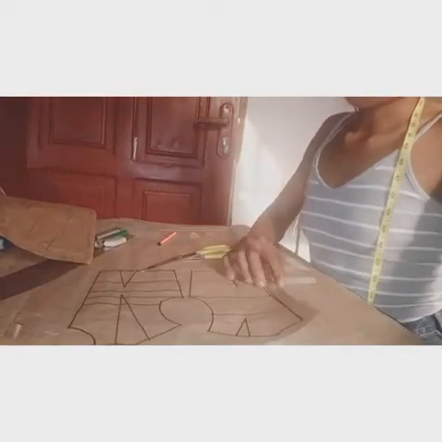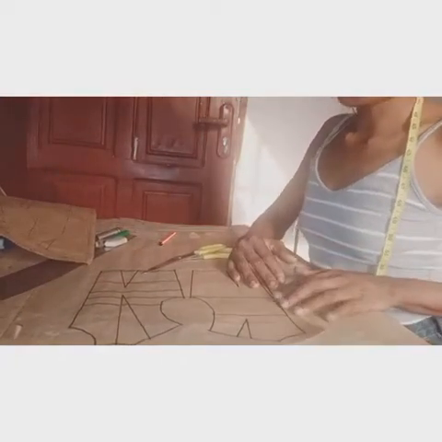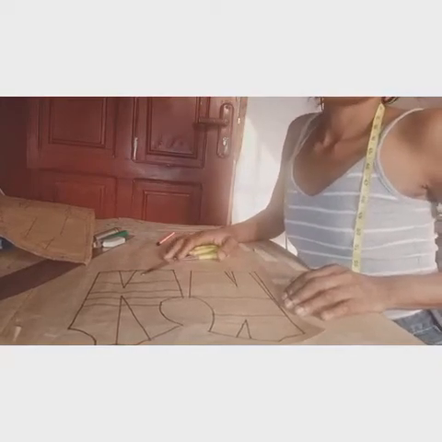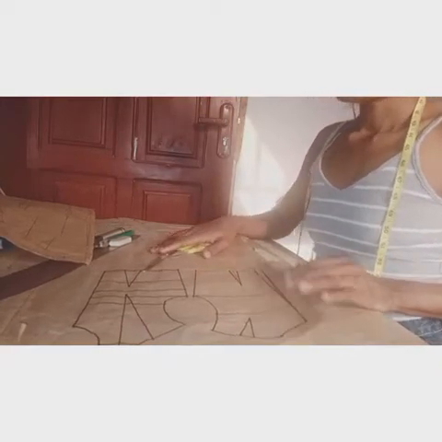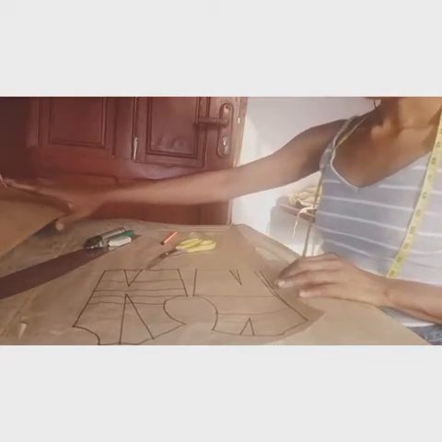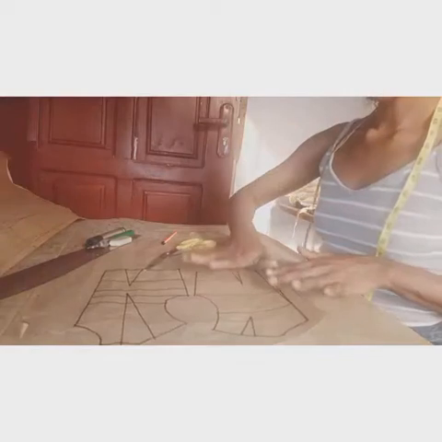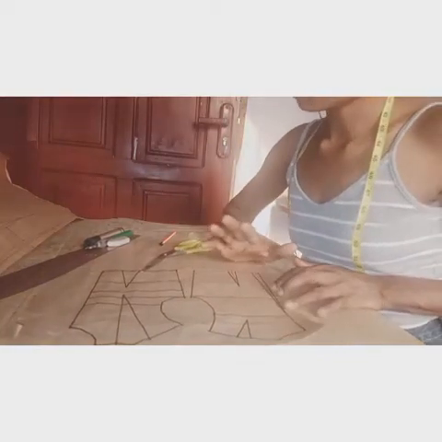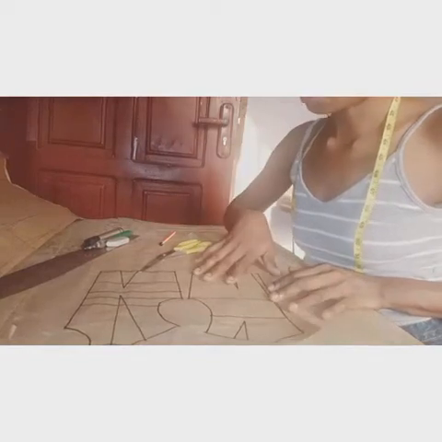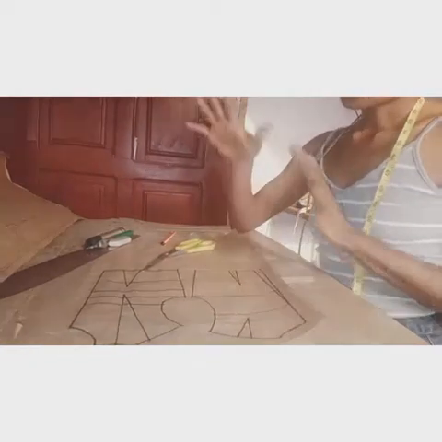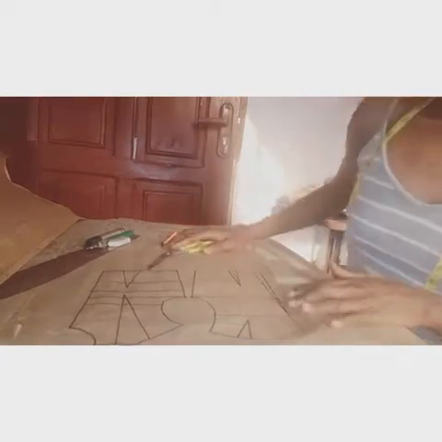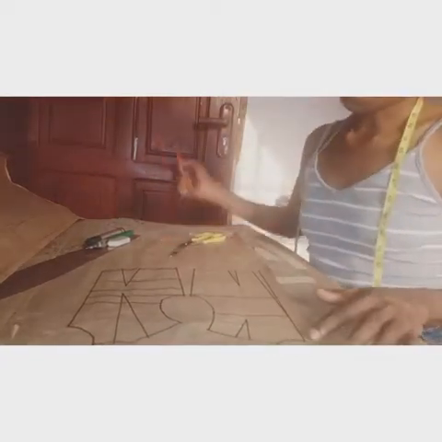So today I'm going to teach you how to draft your bustier. Here I'm using the Natalie Grace pattern. I've already traced out the pad that I'm going to use. I'm going to use the basic bodice block, so there won't be need for the skirt part of it. So let's get into it.